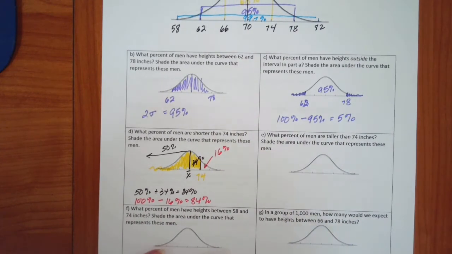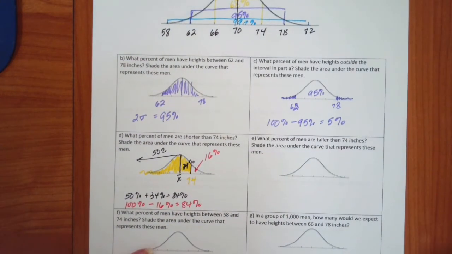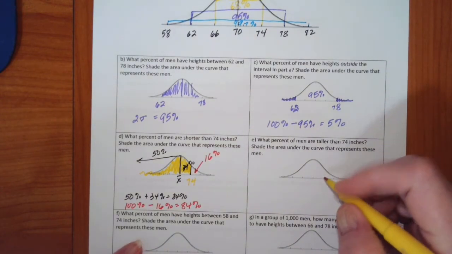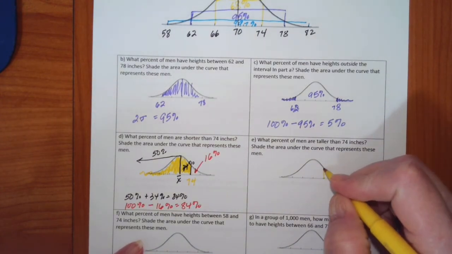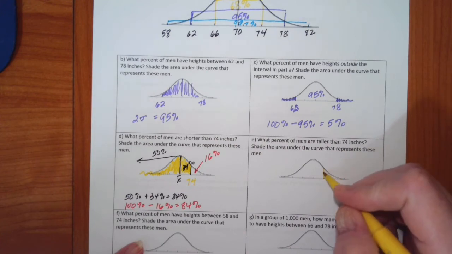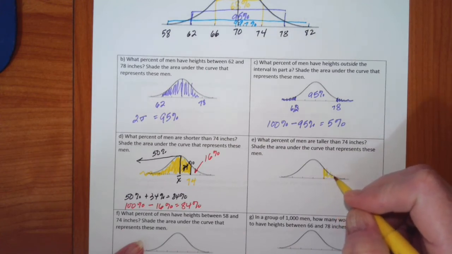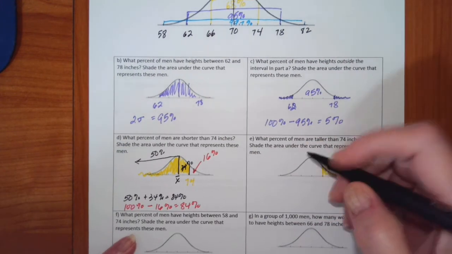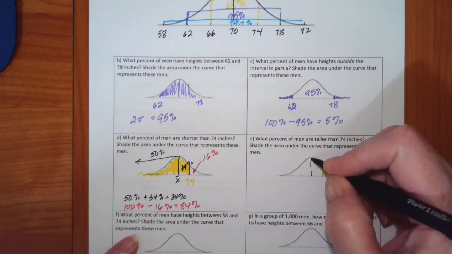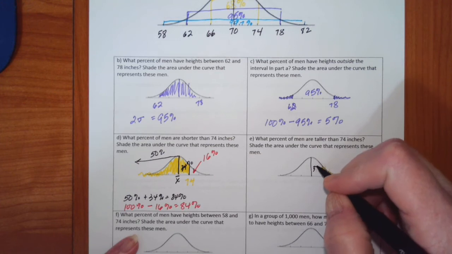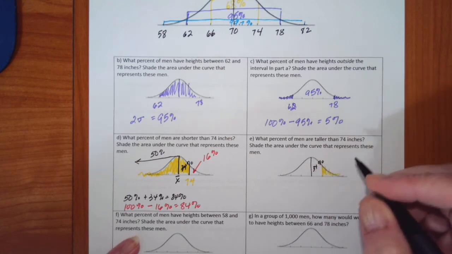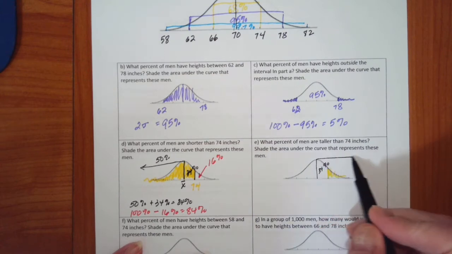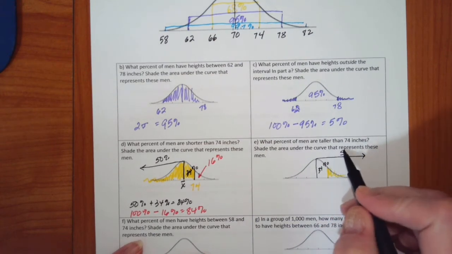Okay. Well, and so doing it this way, I've actually answered the next question. What percent of men are taller than 74? Well, we know this is 1 standard deviation. So we know that from here to the center, this is 34. And we actually just did that. All of this from here to the end is 50%.